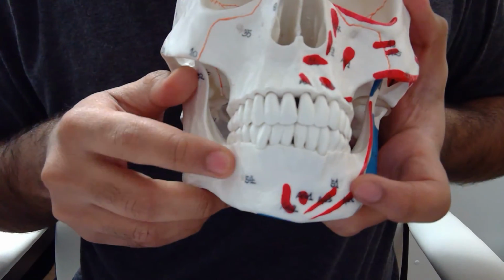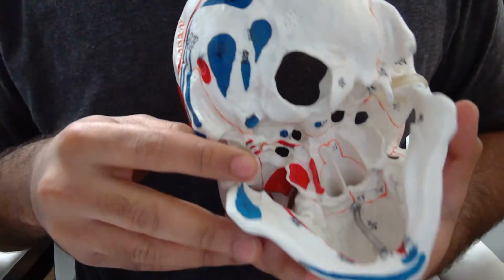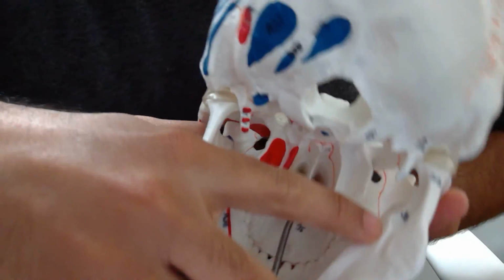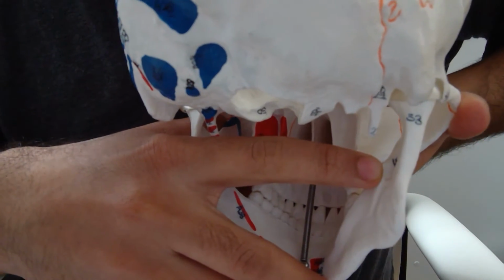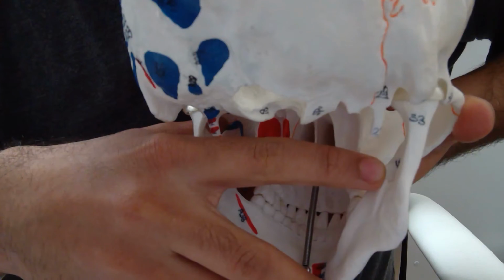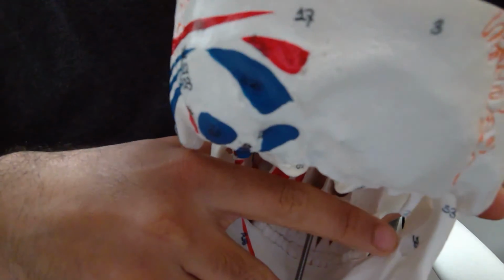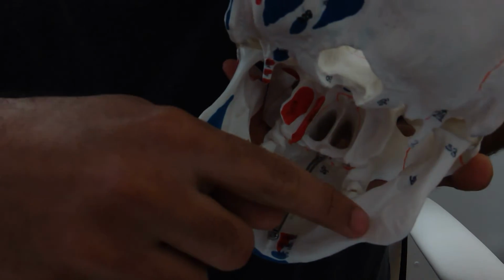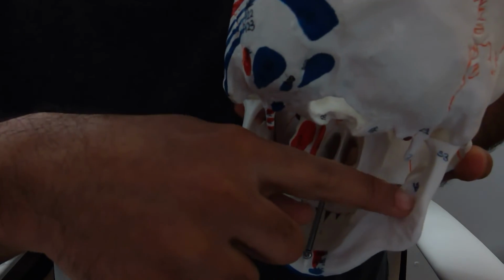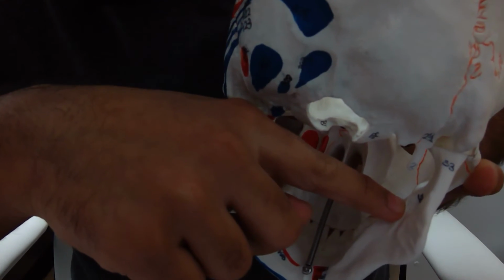So mental foramen of the mandible, and then inside, one last time, right here, you're gonna see some sort of cavity. This is gonna be your mandibular foramen. This is labeled as 55. This is known as your mandibular foramen.